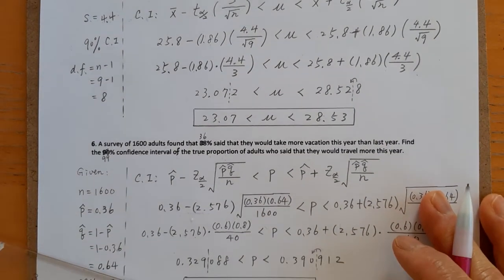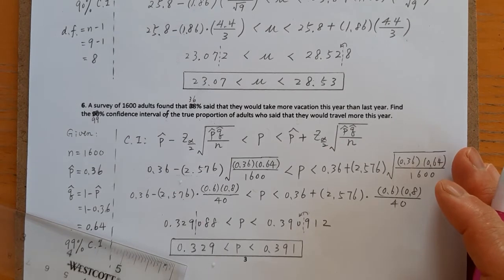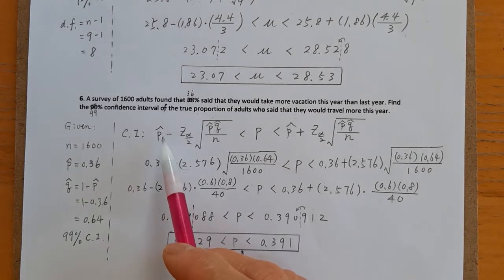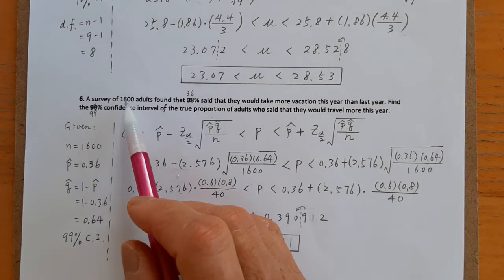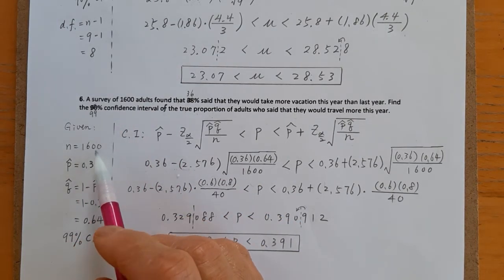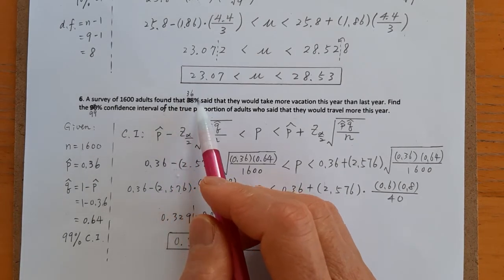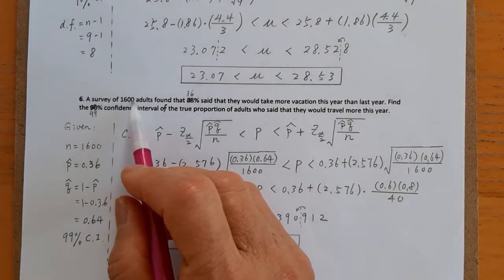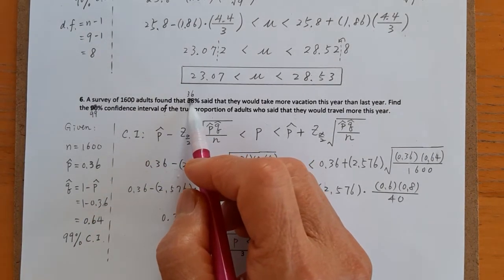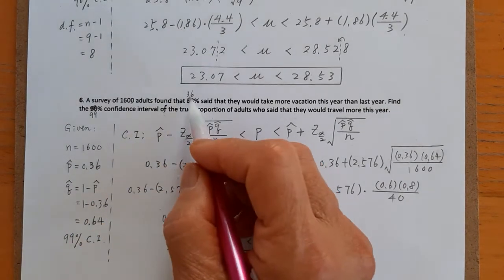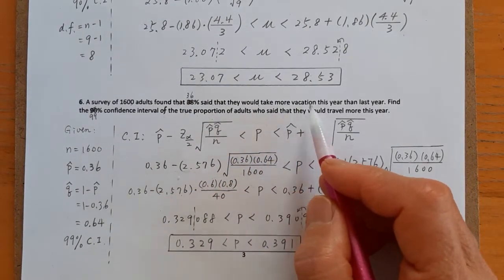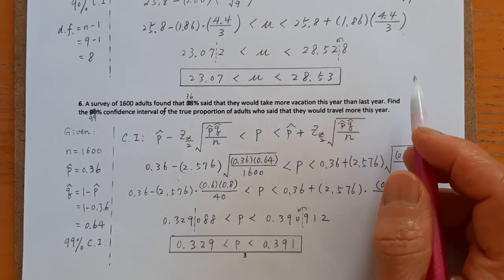And that's questions. Then question 6. A survey. This is learning the proportion. A survey of 1,600 adults, so n equals 1,600, found that 36%. So this is a sample. The sample size is 1,600. So this is a sample proportion, P hat equals 36%, 0.36, said that they would take more vacation this year than last year.